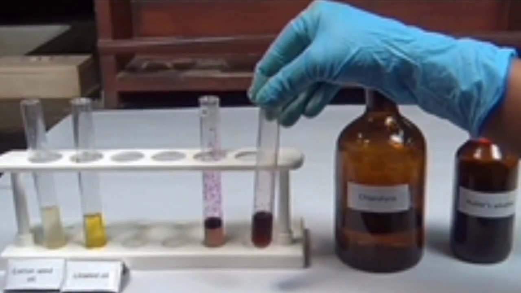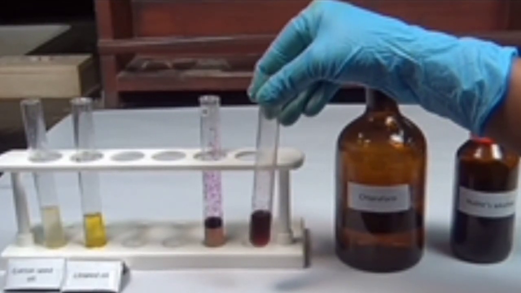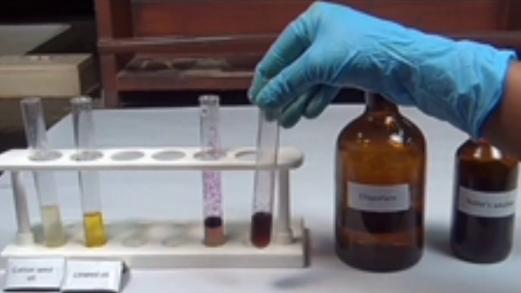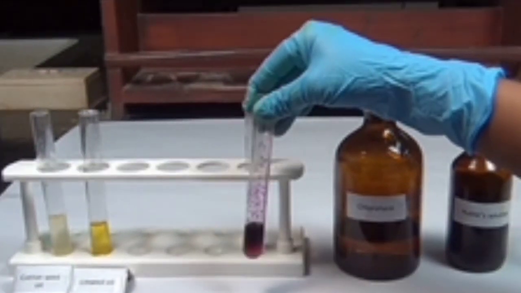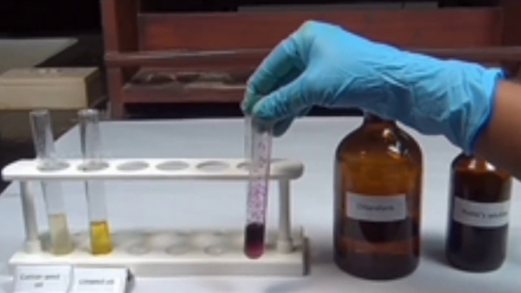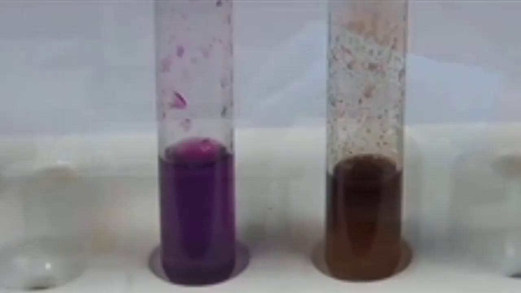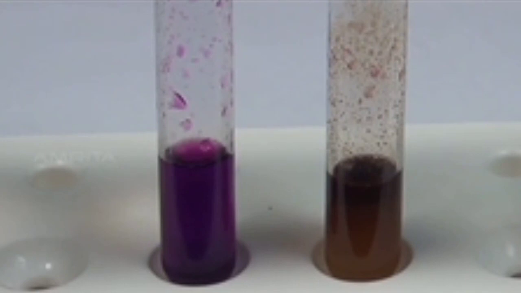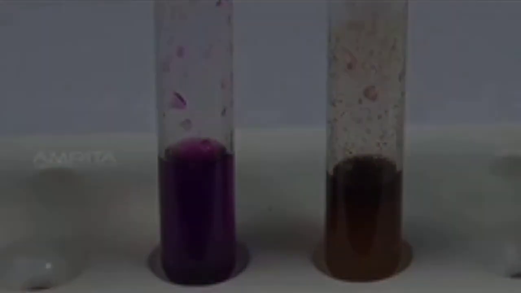The violet color of iodine in the reagent fades away in test tube B, but it does not fade away in test tube A. This indicates that linseed oil is more unsaturated than cottonseed oil.